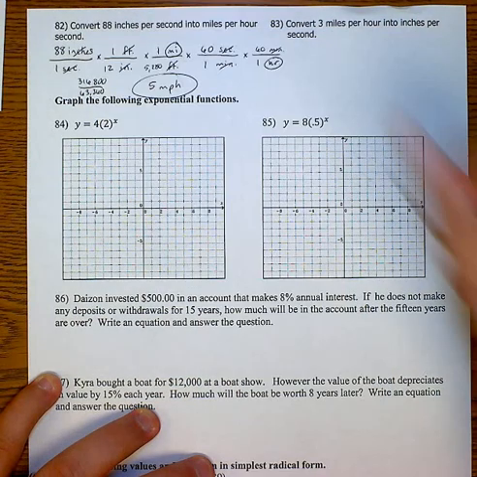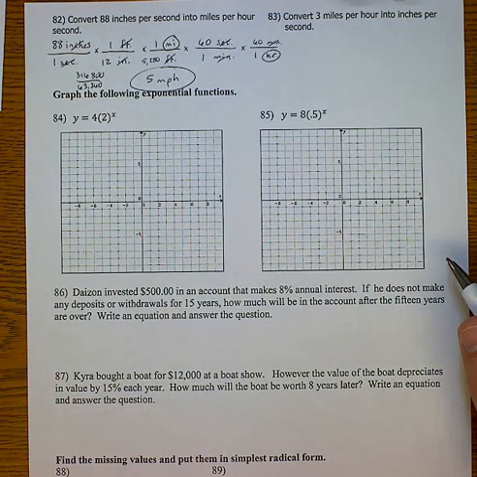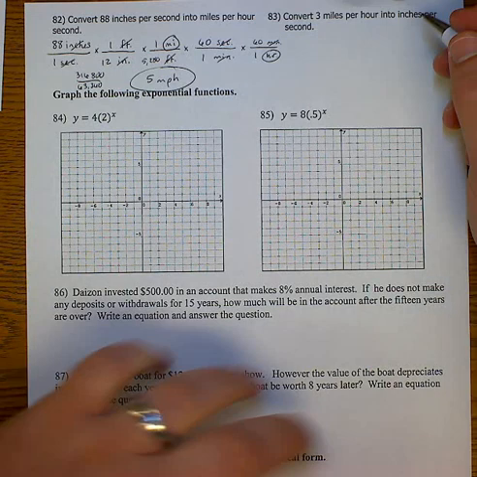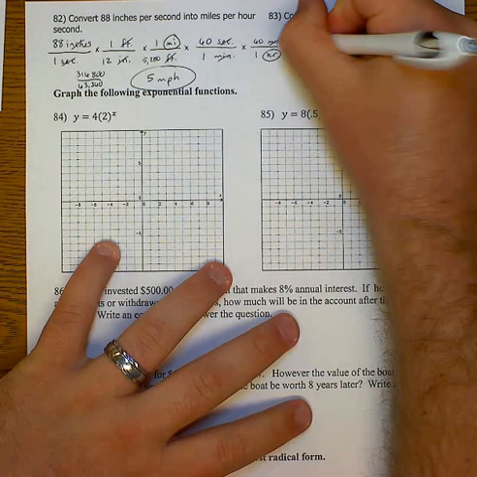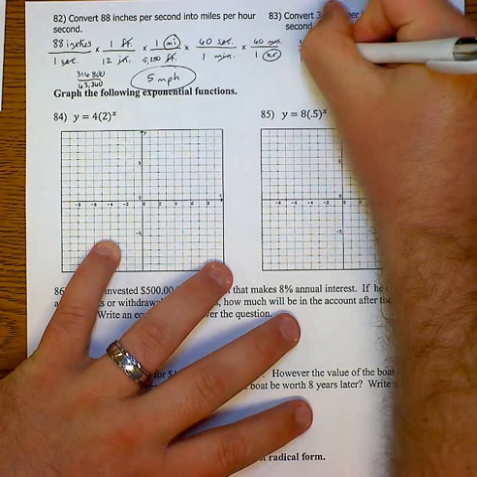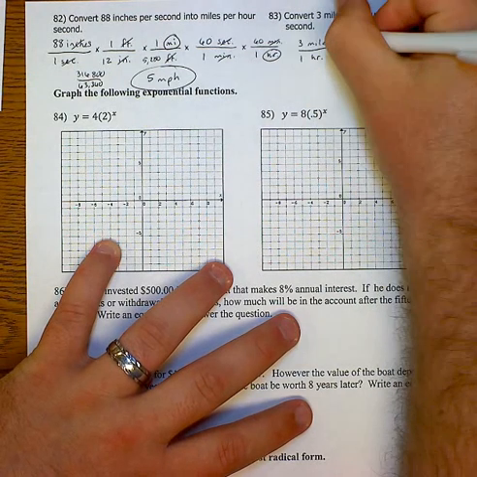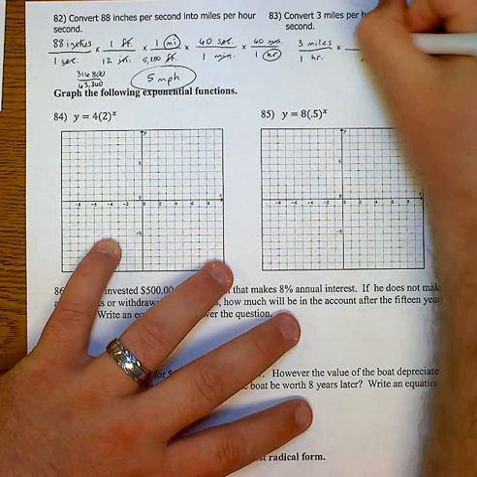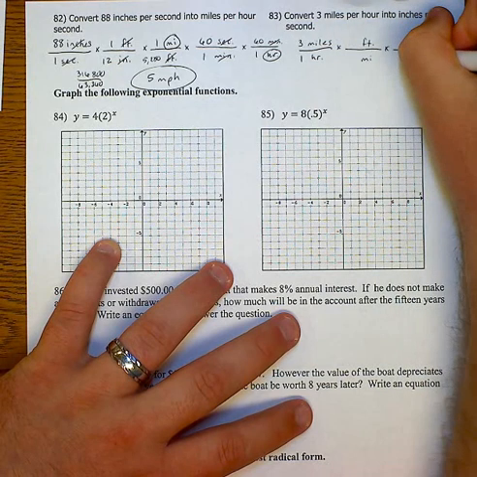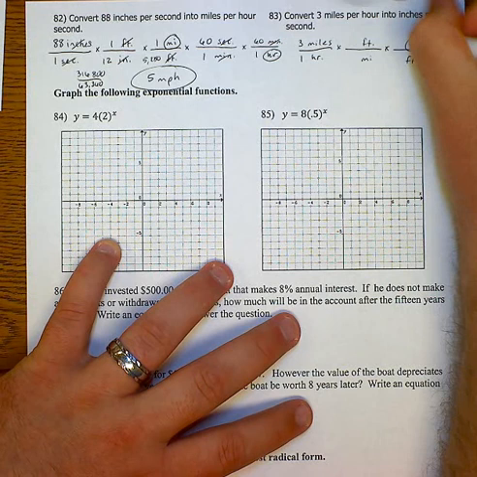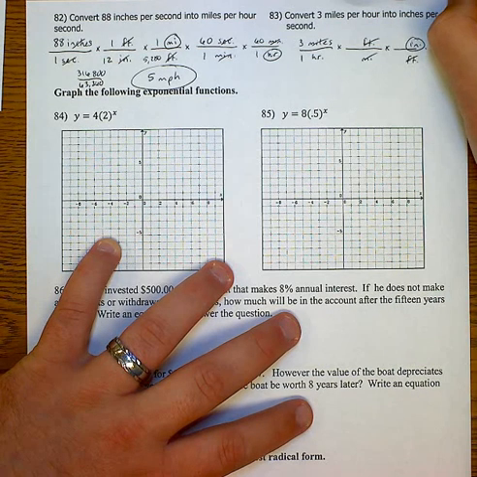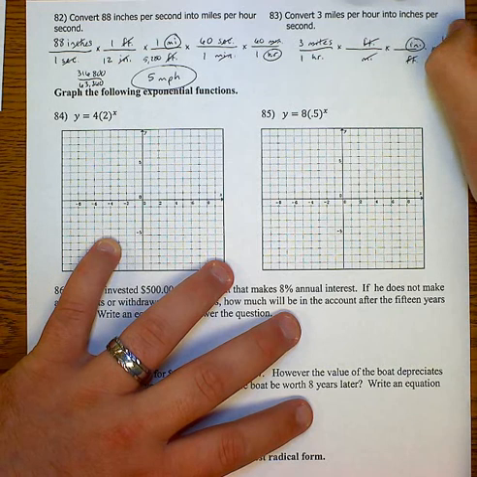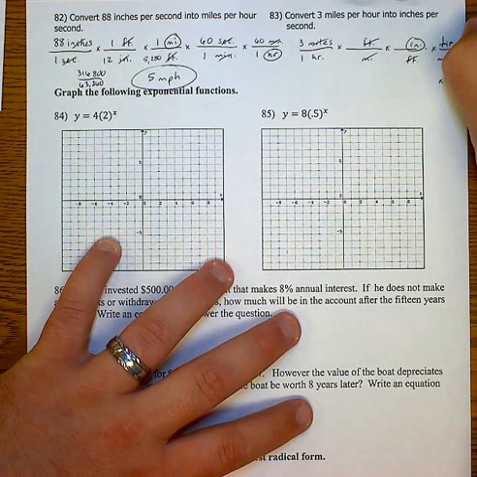There you go. Now 83, we're going the opposite way. Convert 3 miles per hour into inches per second. So 3 miles per 1 hour. Miles changes to feet pretty nicely. Feet changes to inches, which is what we want. Stop there. Hours changes to minutes. Sorry, hours on top, minutes on the bottom, and it didn't fit, so I'm going to have to do one more. It's going to look bad. Minutes on top, seconds on the bottom, and that's what we want, inches per second.